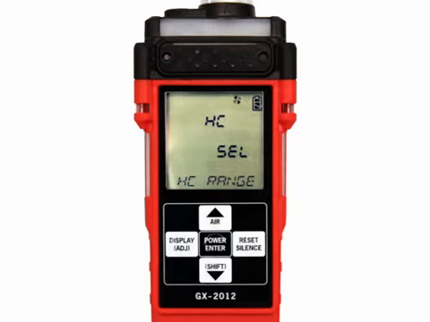If percent volume is selected, the combustible gas reading will be displayed in percent volume only. If the combustible channel is set for percent volume only, then there are no gas alarms for any detection channel, and no alarm will appear in the upper left corner of the screen.